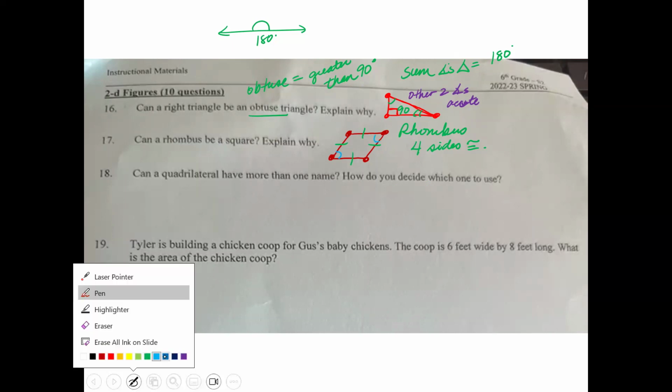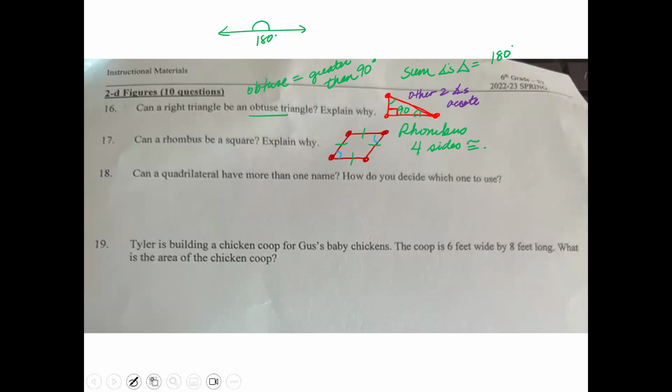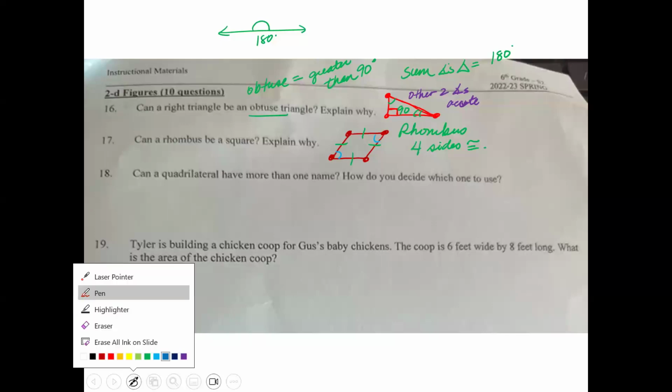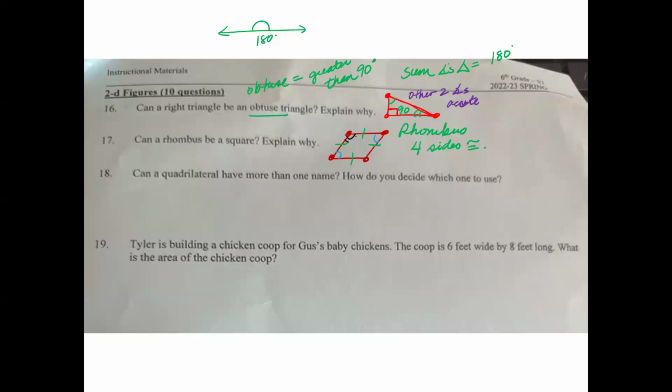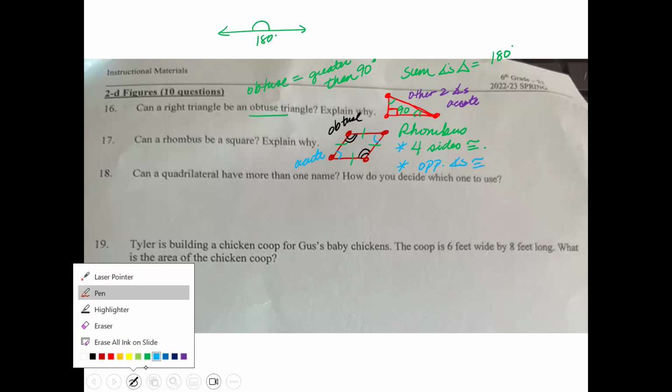No. These opposite angles are the same. Do you see how these two angles are obtuse? But then what about the blue angles? Where are they? Okay, so with a rhombus, you know that 4 sides are equal, and then opposite angles are congruent, right?